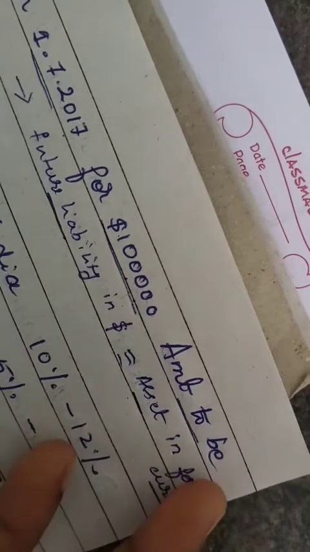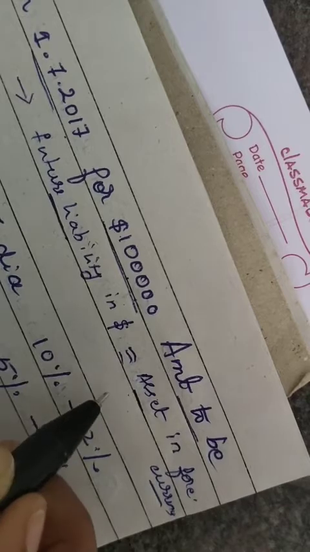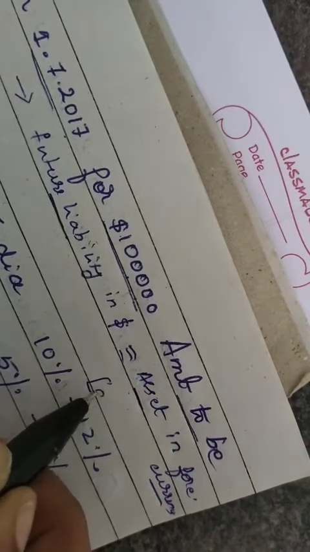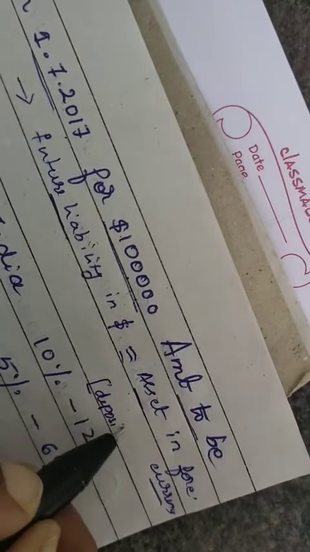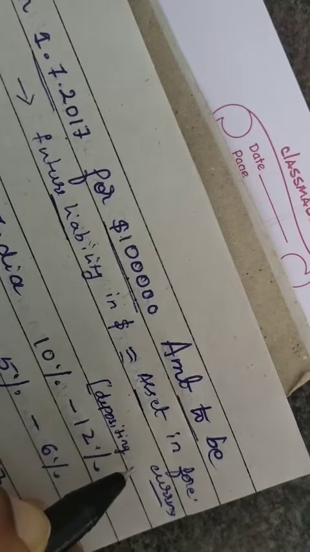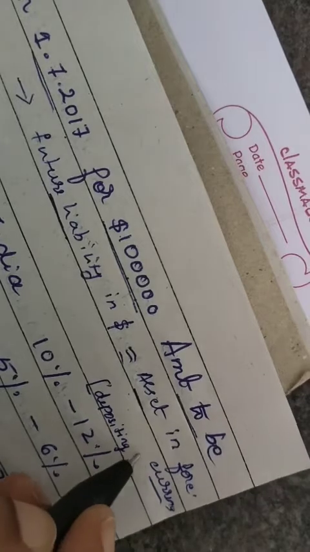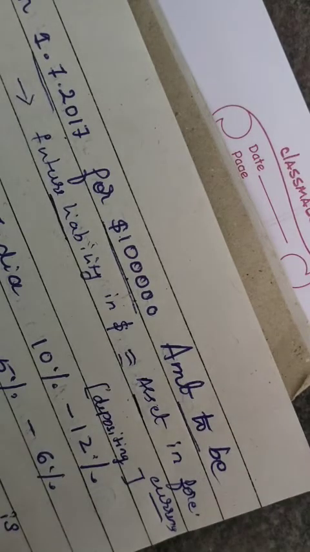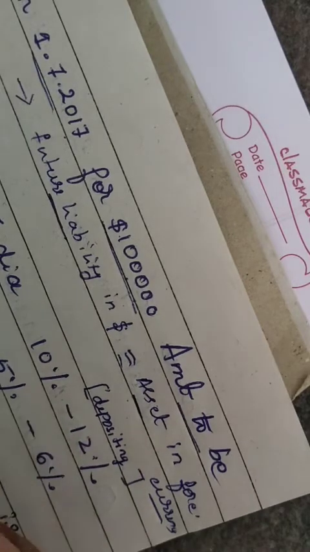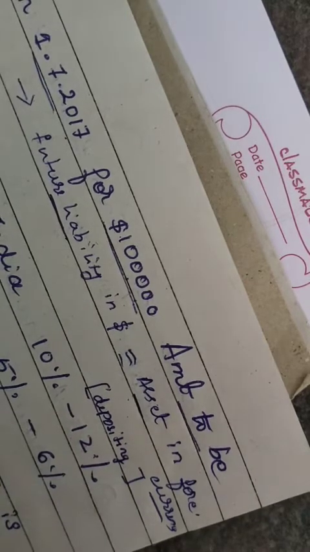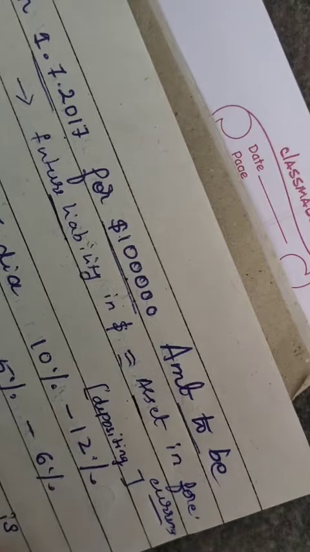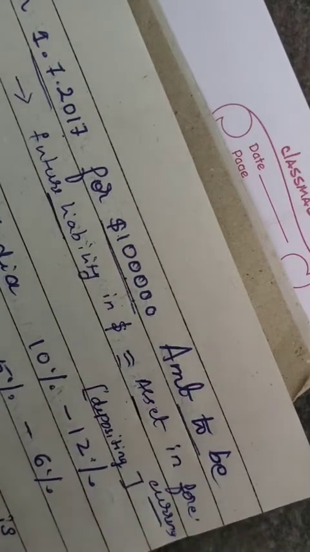Creating an asset means depositing some money in the foreign country. So you have to deposit something in the foreign country, that is in the US.